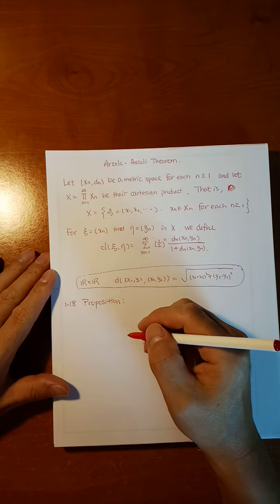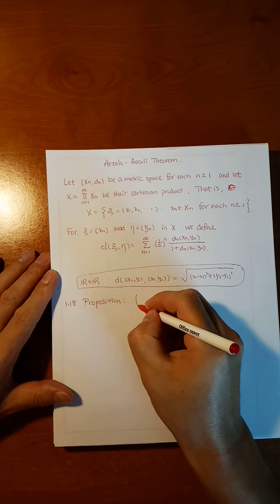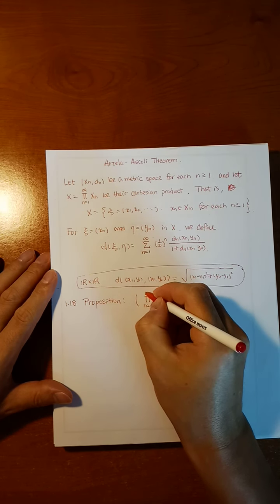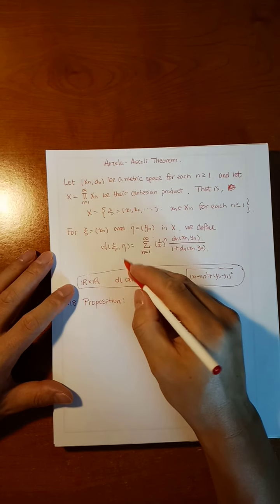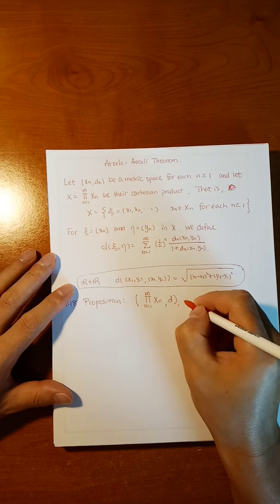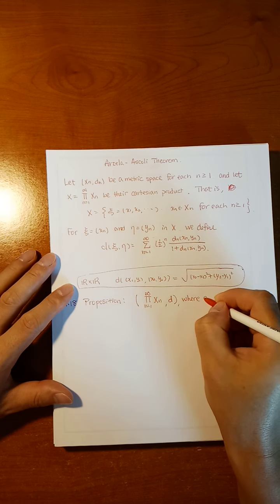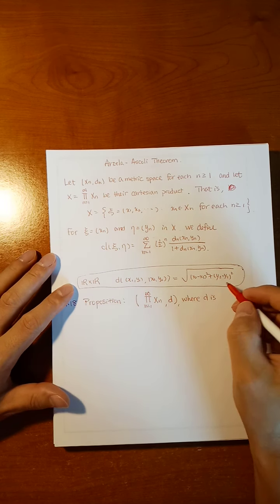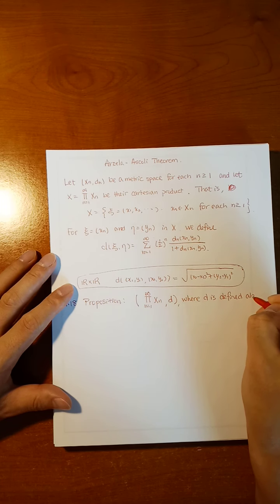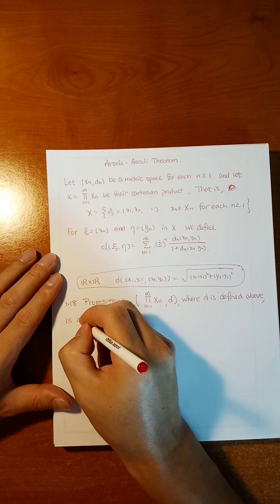So what is Proposition 1.18? We have this Cartesian product of Xn from 1 to infinity with this defined D, where D is defined above. This is a metric space.